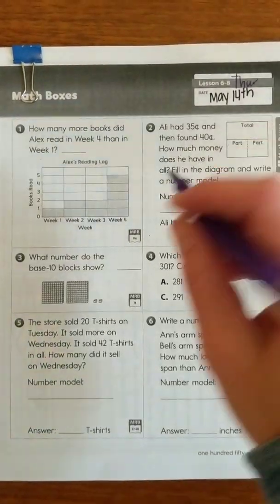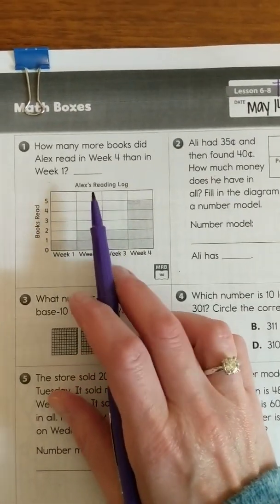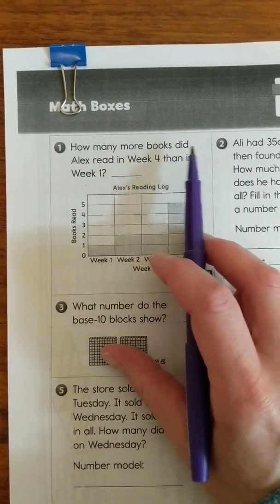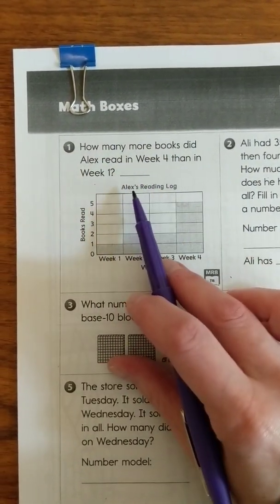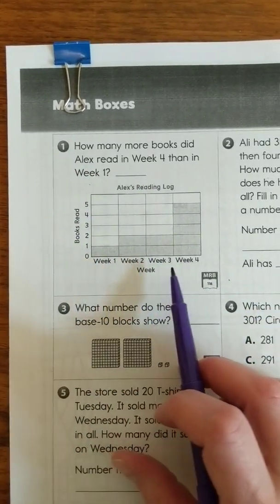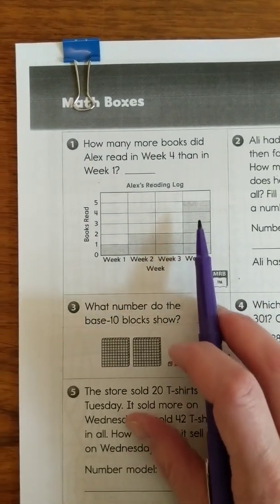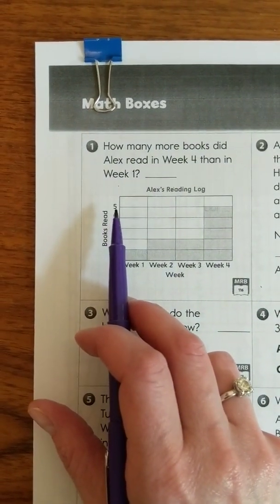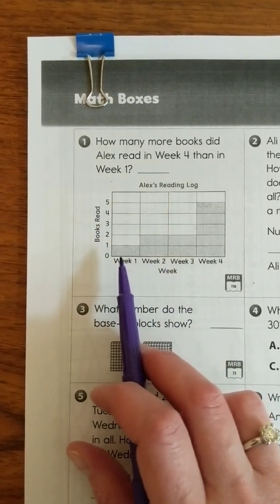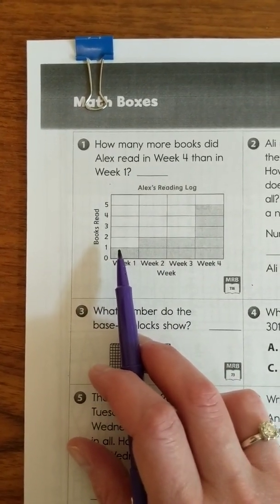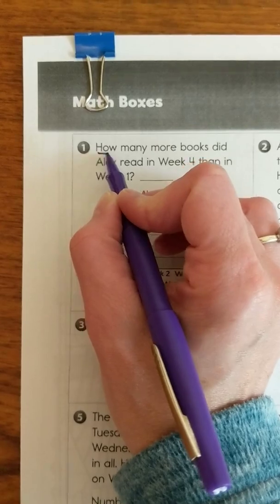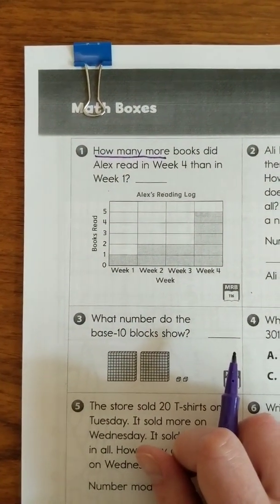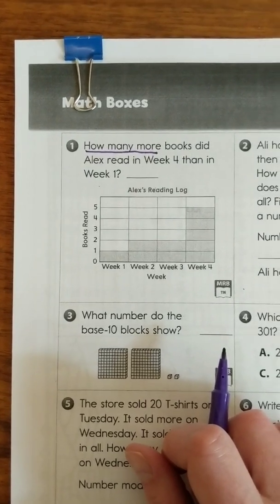Okay, in our first math box, we have a graph for Alex's reading log, and it says, how many more books did Alex read in week 4 than in week 1? Well, when I look down here, I see week 4, and if I follow the bar graph up, it comes to this line, and I can see that he read 5 books in week 4. Then when I look in week 1, I can see that he only read 1 book. Now remember, when we have how many more, that is a clue that I'm going to be using subtraction, okay? So how many more in week 4?